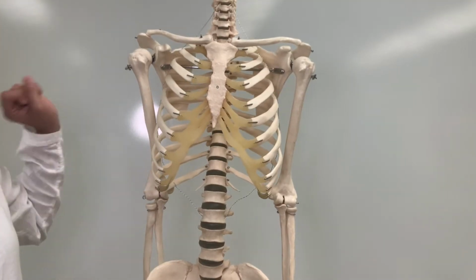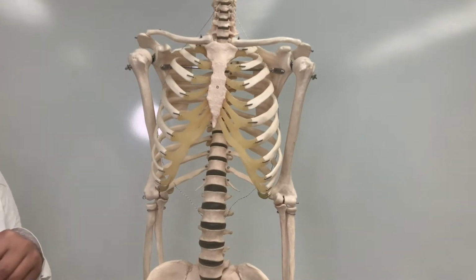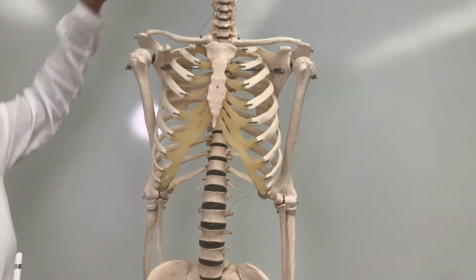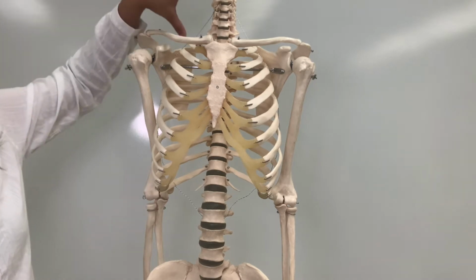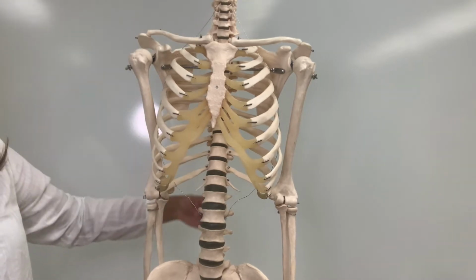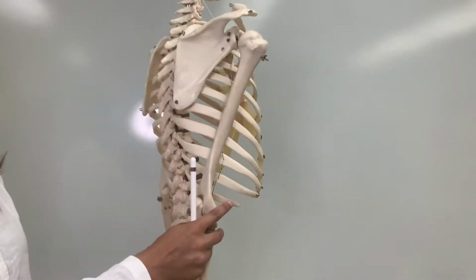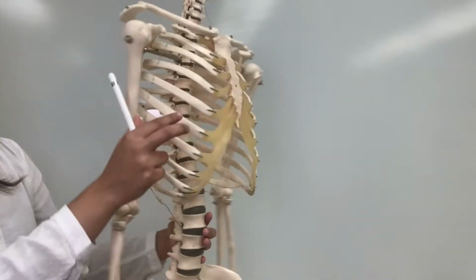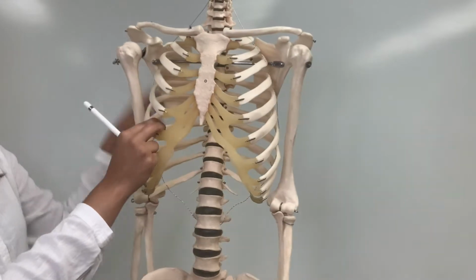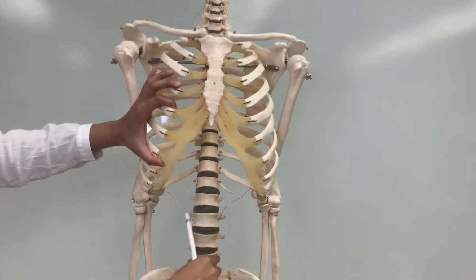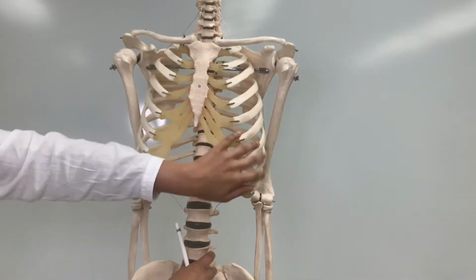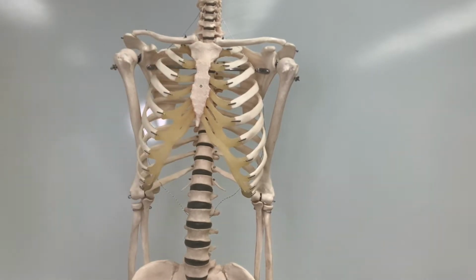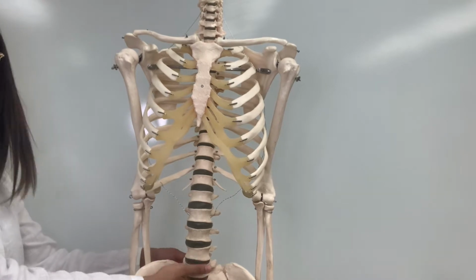Hi everyone, so this lab will be focusing on the axial skeleton. The axial skeleton consists of your skull, which would be up here, your vertebral column that I'm pointing out, the back of it, vertebral column, your rib cage, so all your ribs right here, your sternum, and down here, your sacrum.